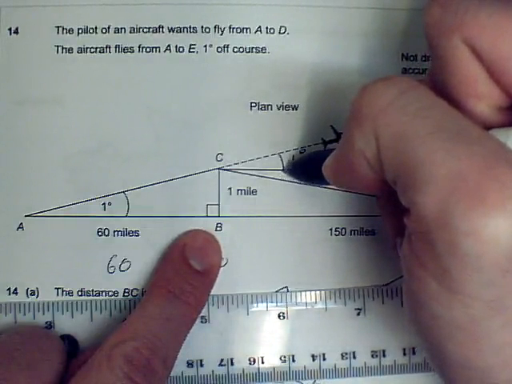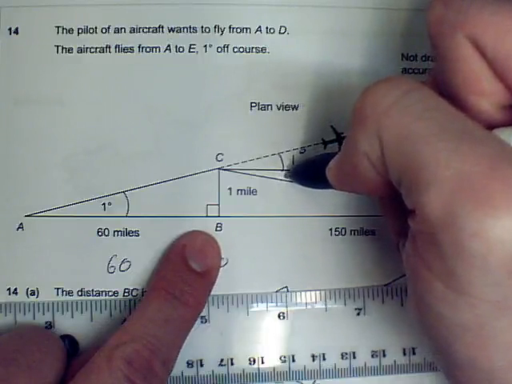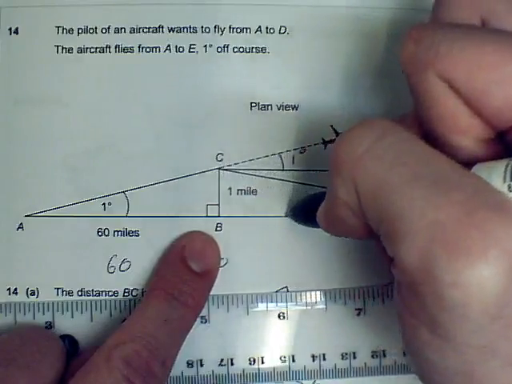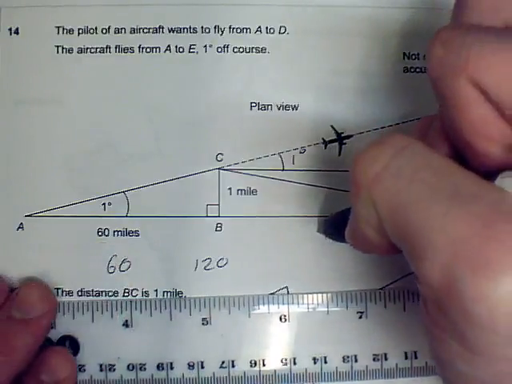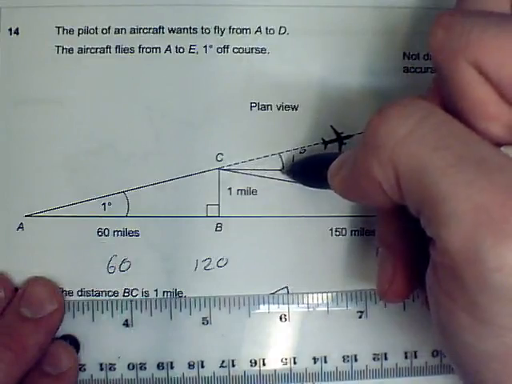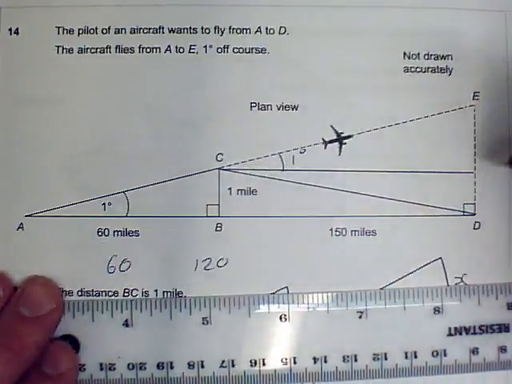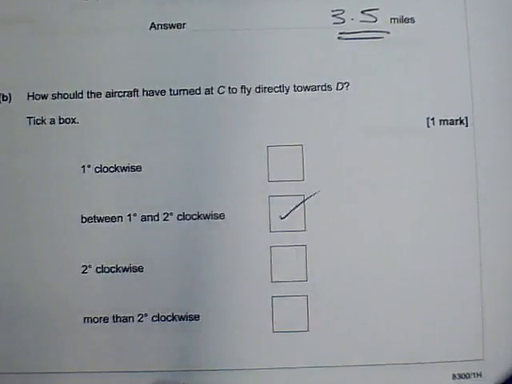So it's going to be between 1 and 2 degrees. If it was more than 2 degrees, it would take me towards D quicker, so less than 60 miles. But because I've got 150 miles to get there, I need to go more than 1 degree, but not that much more. So I'm going to say my answer is between 1 and 2 degrees.